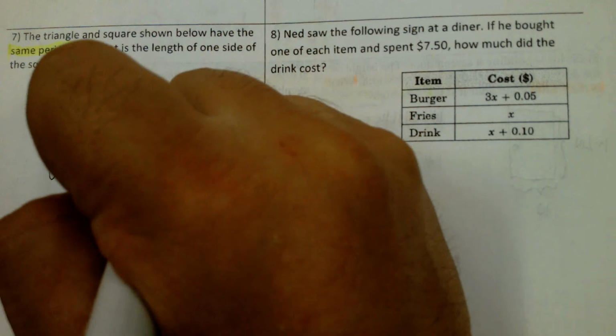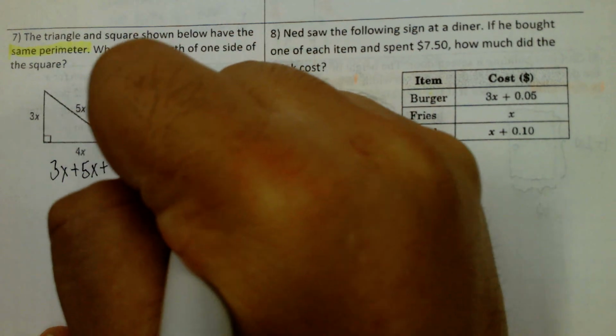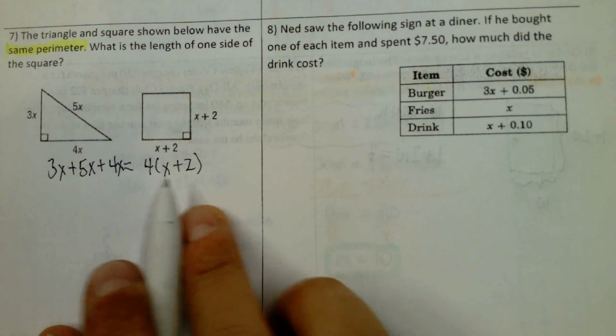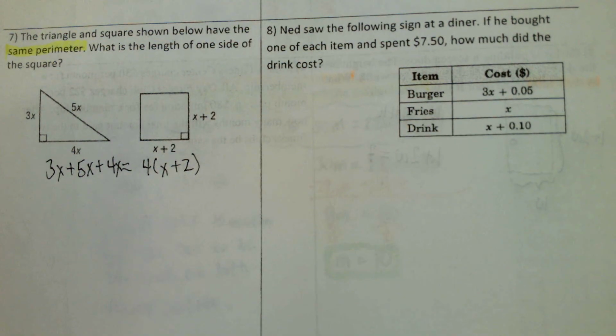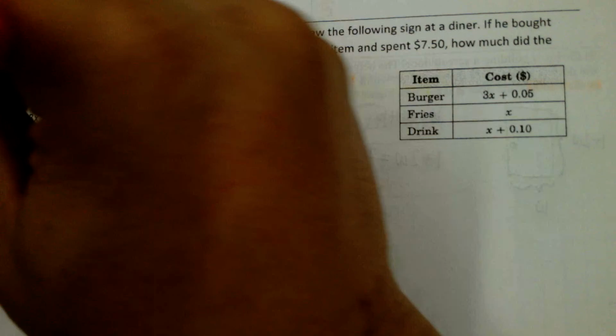So the square has 4 sides, right? And each side is x plus 2. So this equals that. And in the end, they ask us, what is the length of one side of the square?